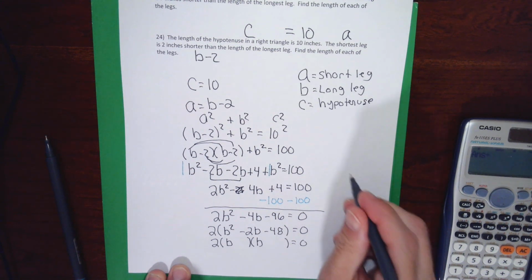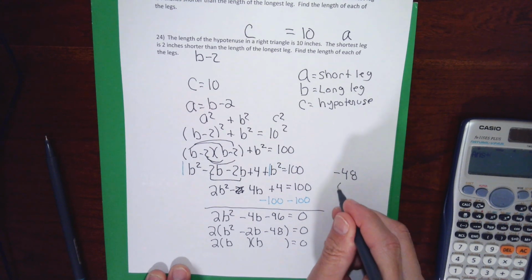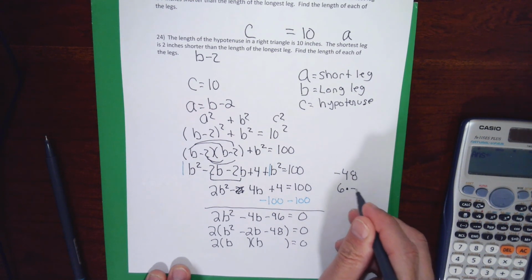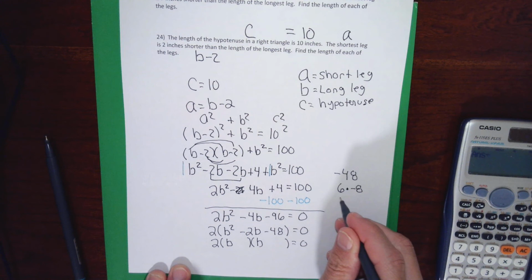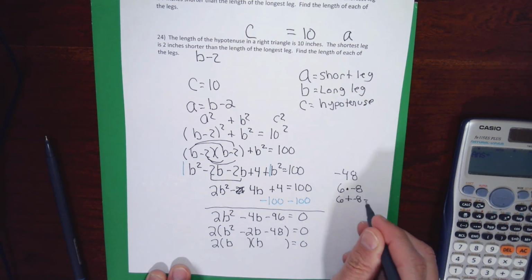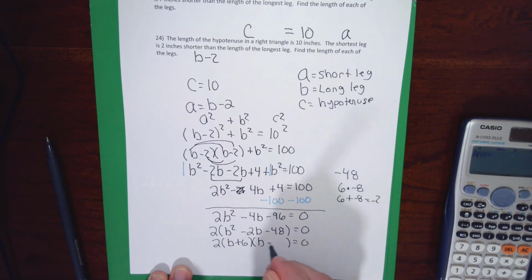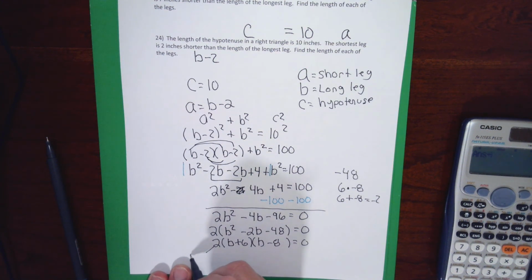The factors of negative 48 that I'm going to need are 6 and negative 8. Because 6 times negative 8 is negative 48, and 6 plus negative 8 is negative 2. So in my parentheses, I'm just going to speed through that process. Now I can get my answers.